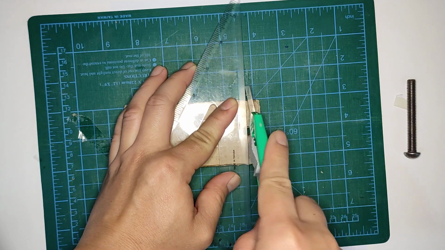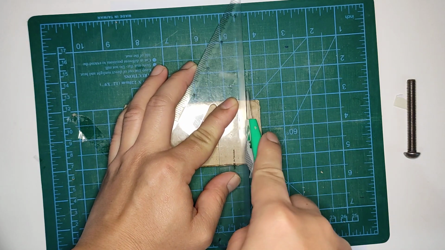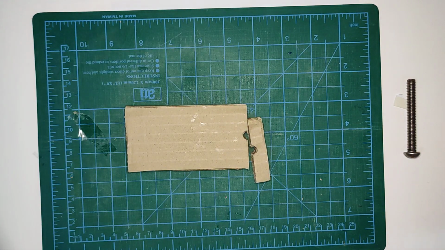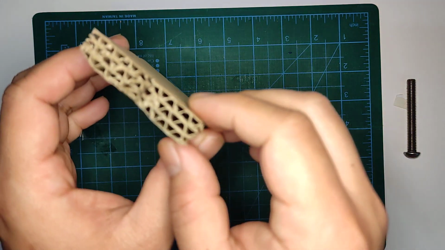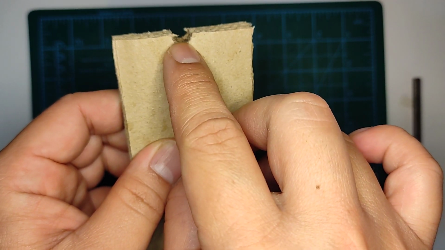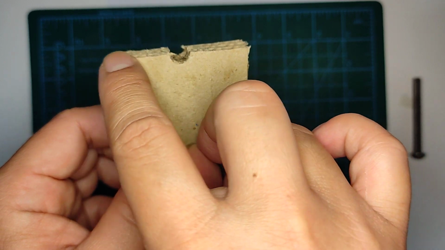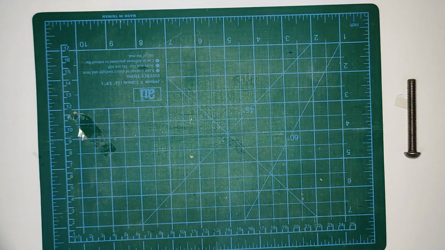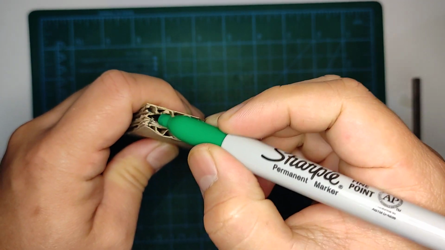Now again, the area is important. You will have a wrong computation if you don't get the correct area. So the area is this. It doesn't include the hole. So only this one. Again, the hole is not included.